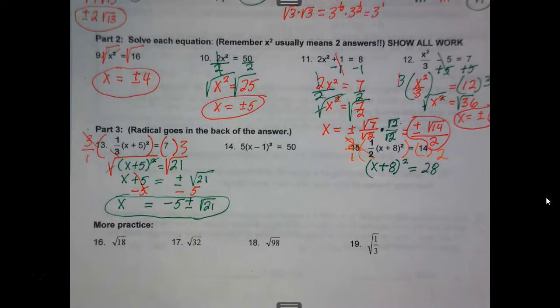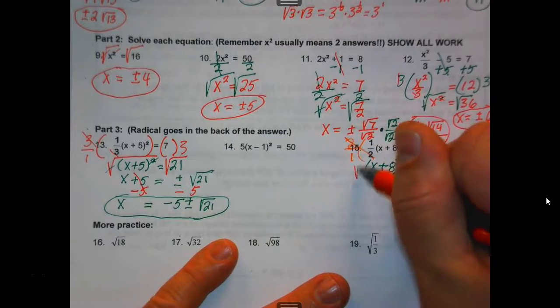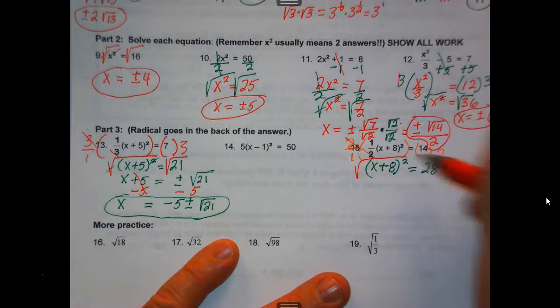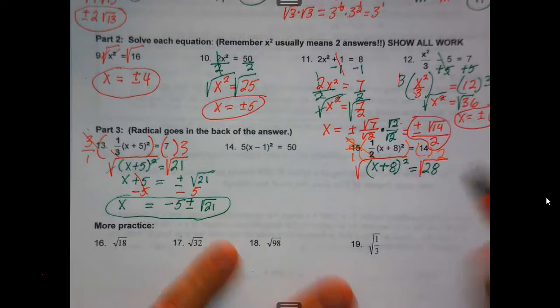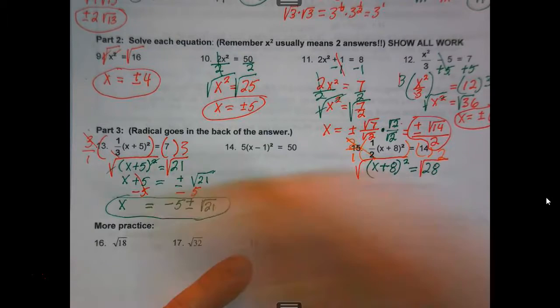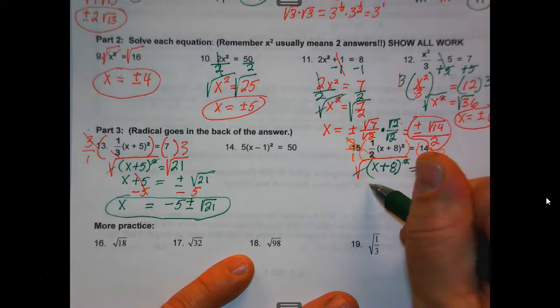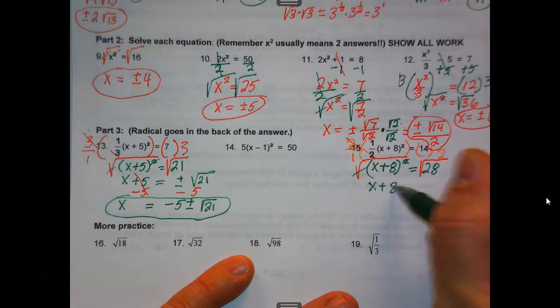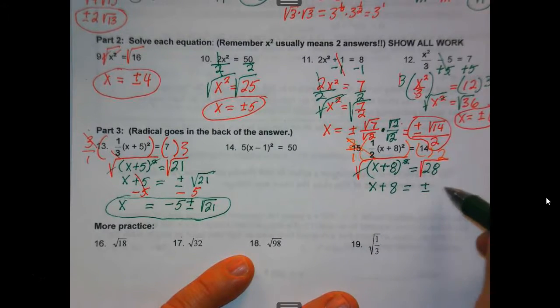Wow, that worked. That never works. Worked that time. Okay, now what? Square root both sides. So I get x plus 8 equals plus or minus square root of 28.